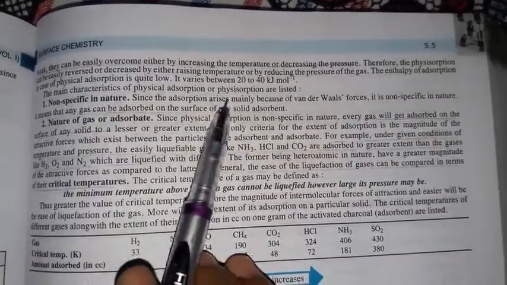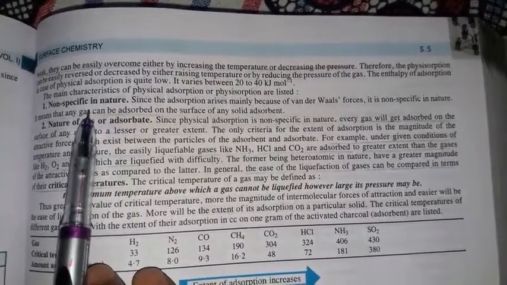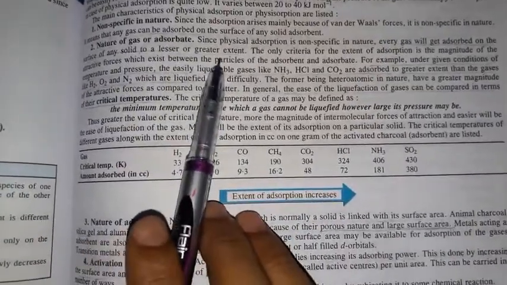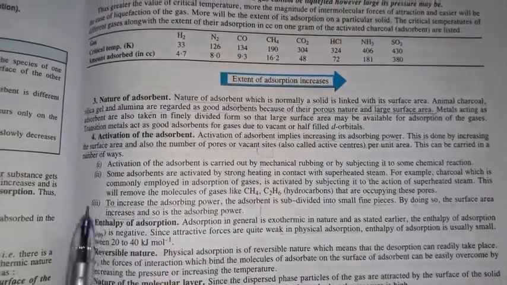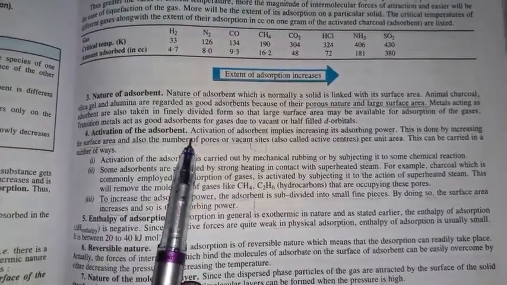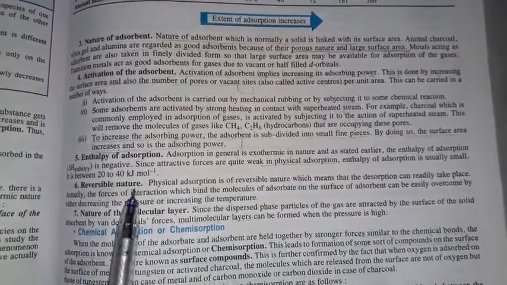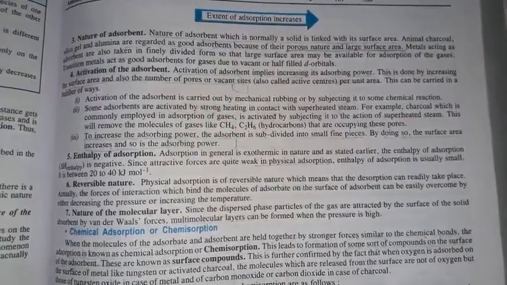Here are some characteristics of physical adsorption, by which you can distinguish it easily from chemical adsorption: non-specific in nature; nature of gas or adsorbate; third, the nature of adsorbent; fourth, the activation of adsorbent; fifth, enthalpy of adsorption; sixth, reversible in nature; seventh, nature of molecular layer.